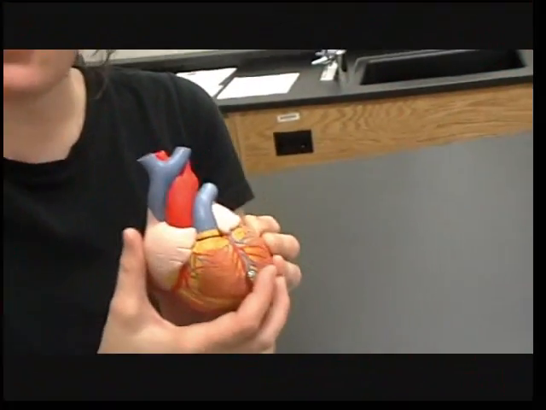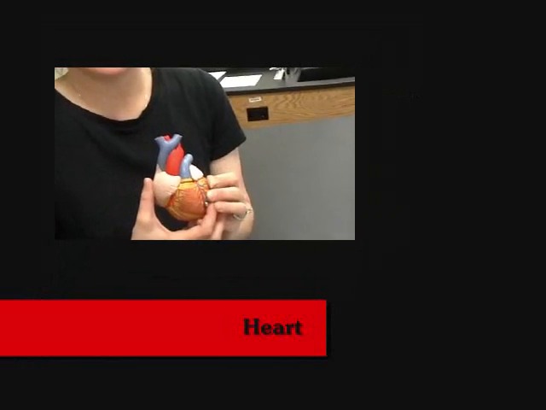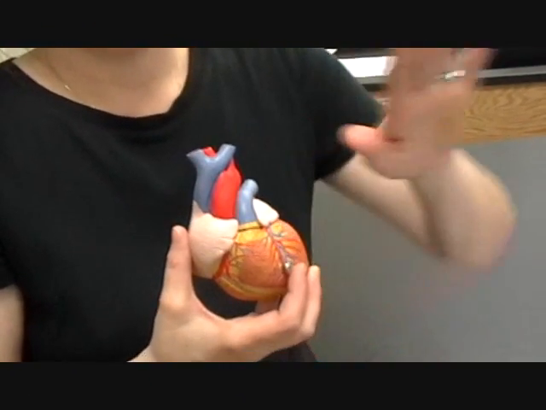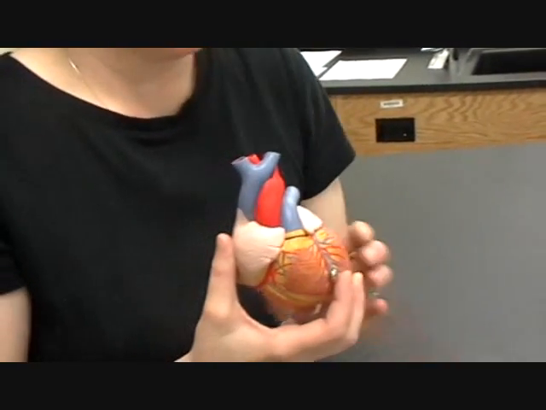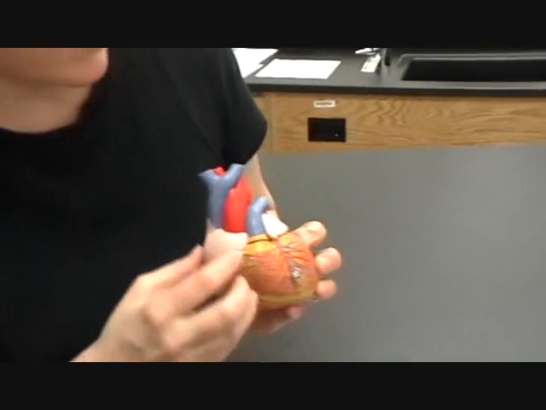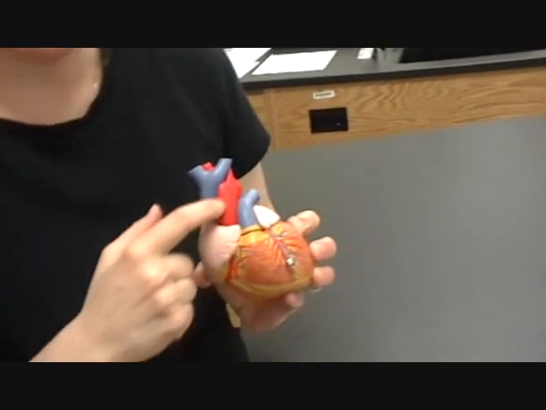Okay, this is the heart. This is how it orients when you look at it. Remember, you're looking at the patient, so as you orient, their right would be your left. Okay, we'll start here with number 19. This is the aortic arch.